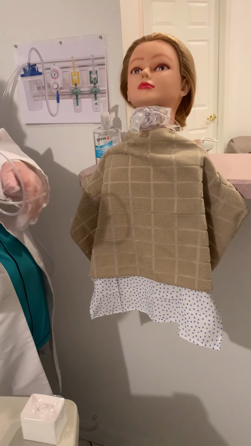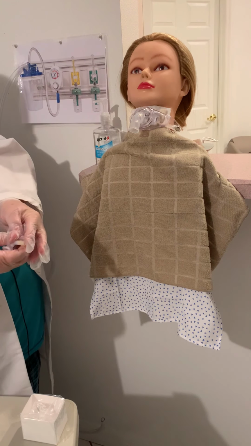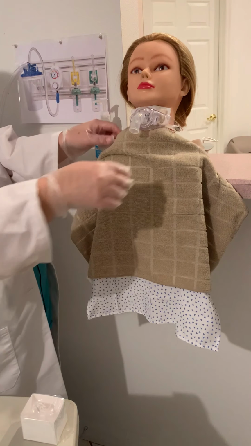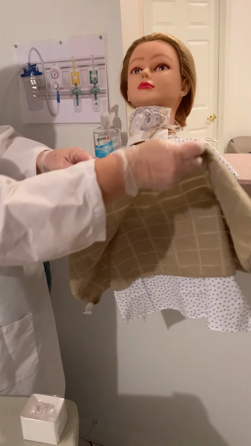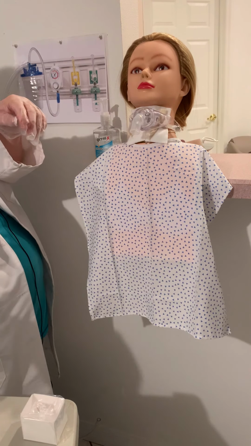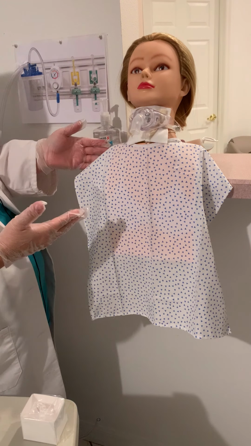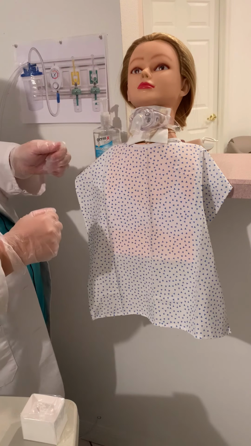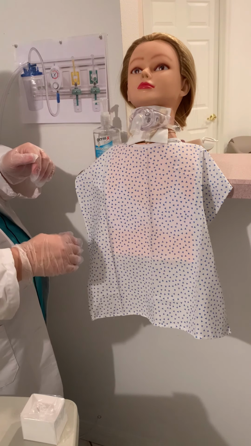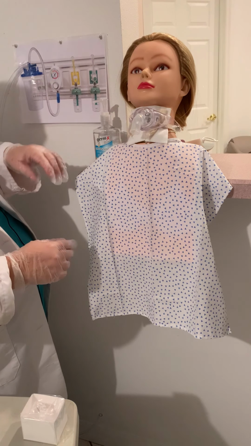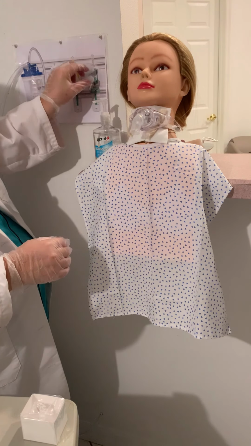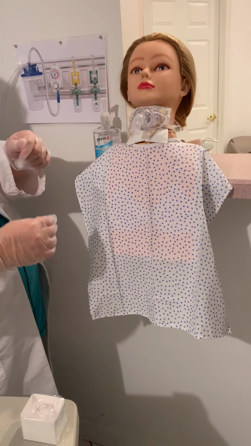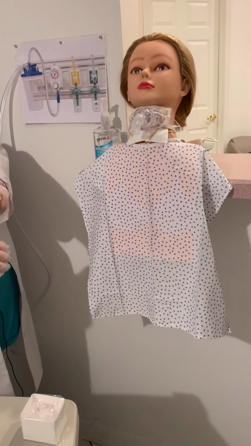Okay. And then we can go ahead and throw this away. We can take the towel off her chest. Okay. We can reposition her for comfort. Usually not going to be supine, usually upright. We'll make sure we put the side rail back up, bed in the low position. When her oxygen's doing great, we'll go ahead and turn the oxygen back down to her normal level. And then we'll discard our supplies.